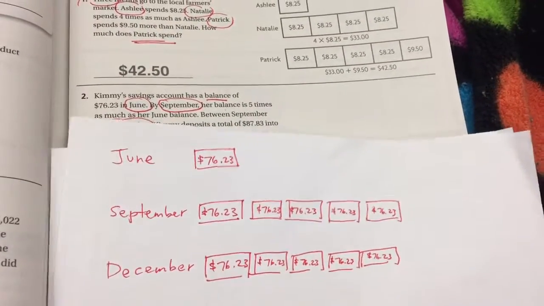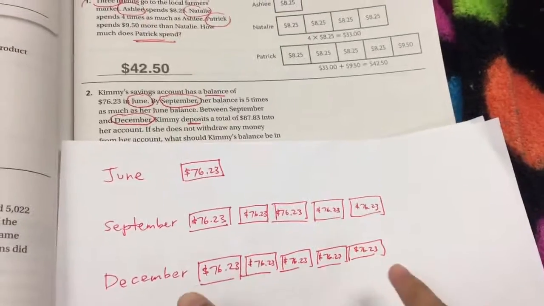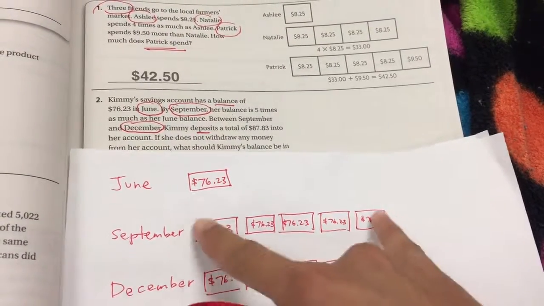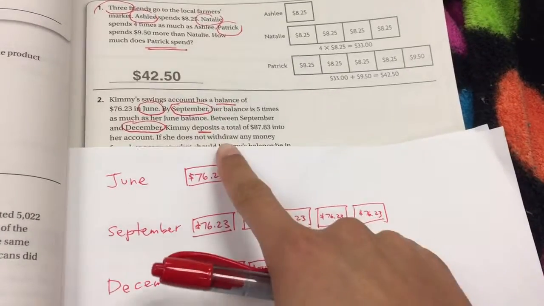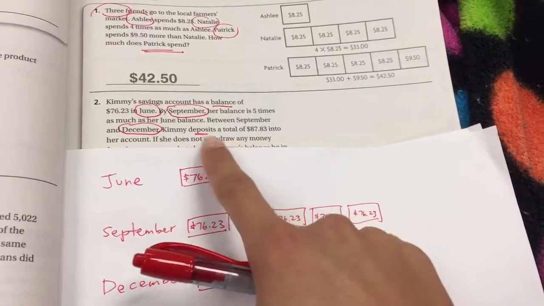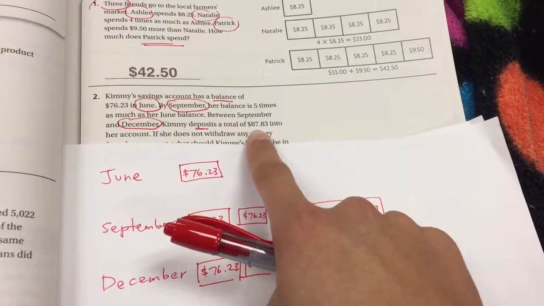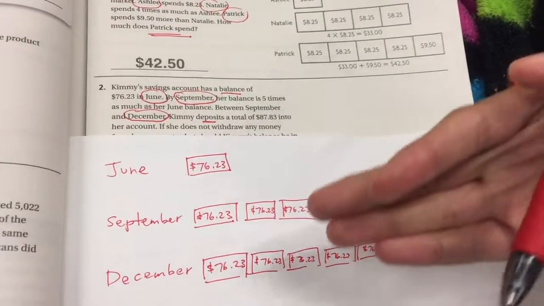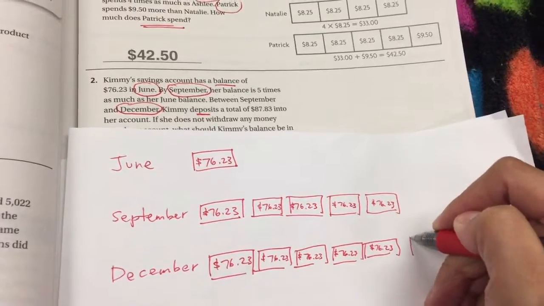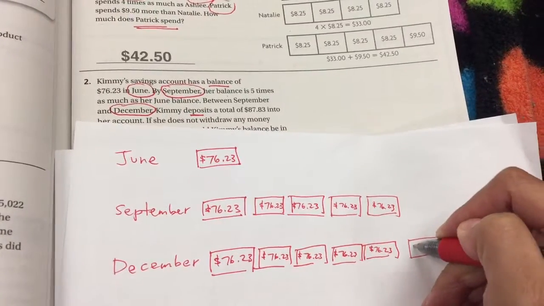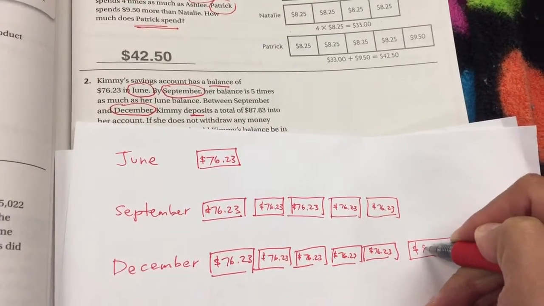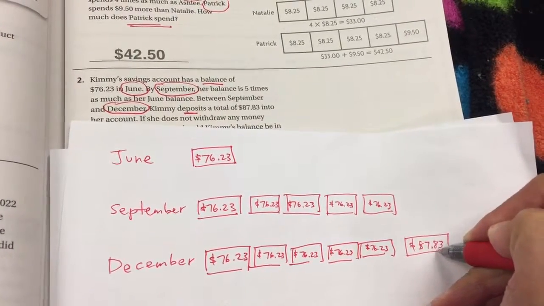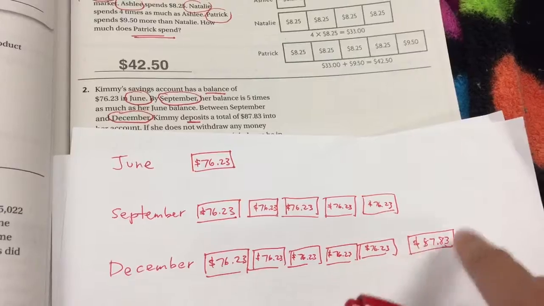So in December, they had the September balance, and she, Kimmy, deposited $87.83 to her account, which means she put in that money. So we're going to add that. If she were to withdraw it, you would subtract it, but this time we're depositing, we're adding to.